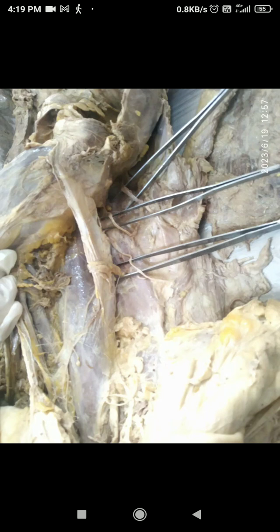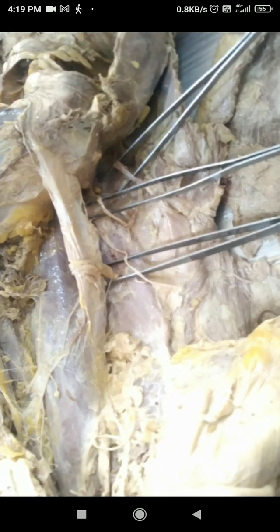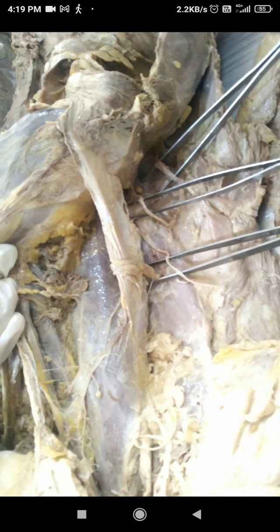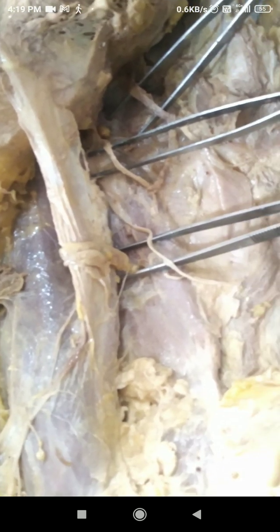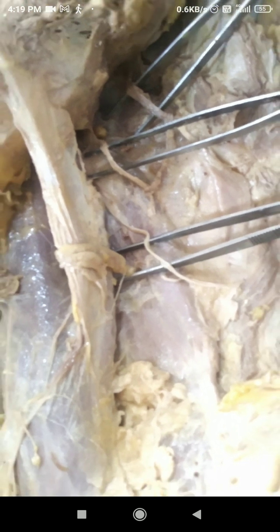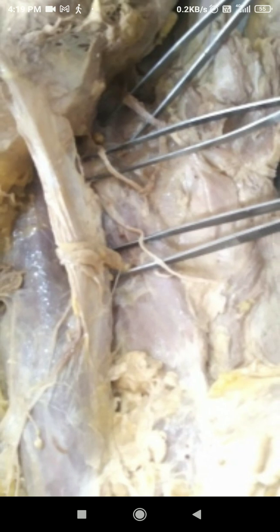This is the posterior abdominal wall. What we can see here medially next to the vertebral column is psoas major. You can see the psoas fascia, the white glistening fascia covering it. On the lateral aspect we can see a quadrilateral muscle here. This is quadratus lumborum.